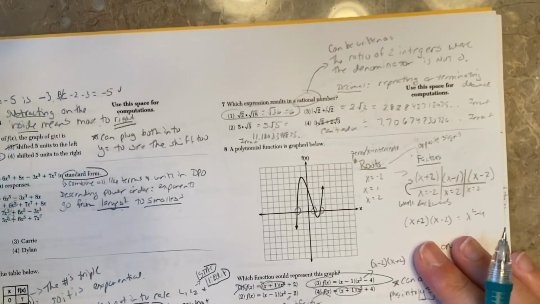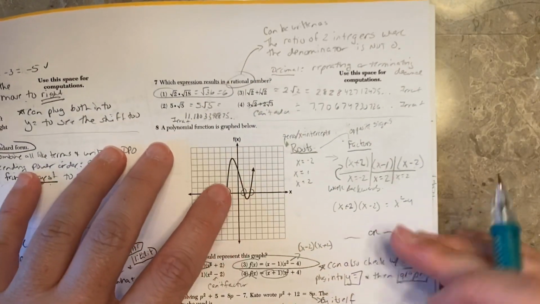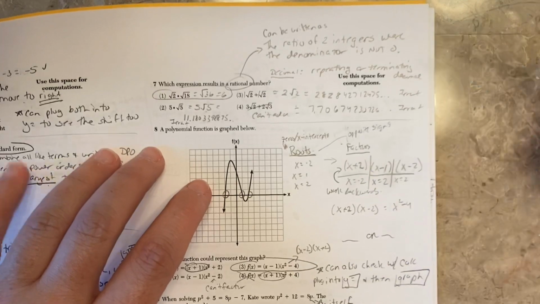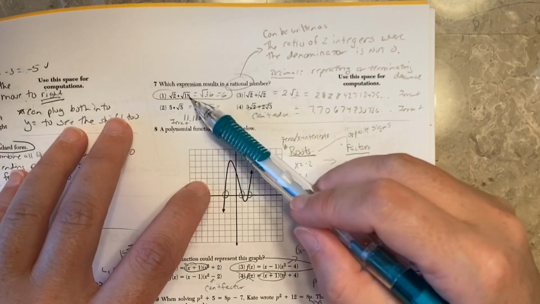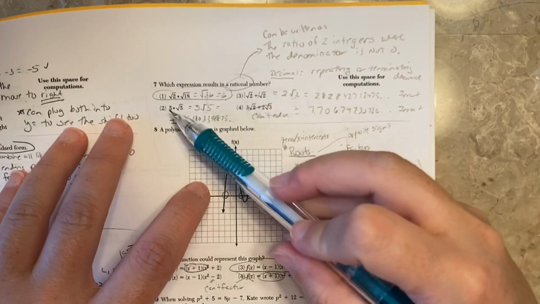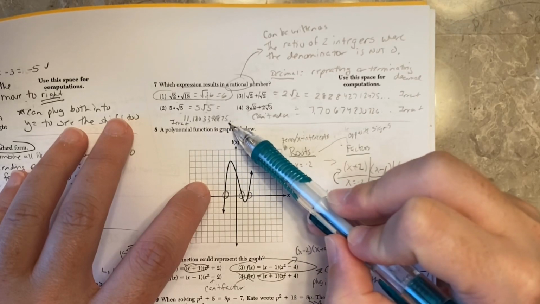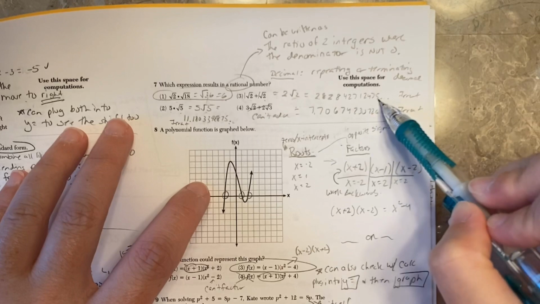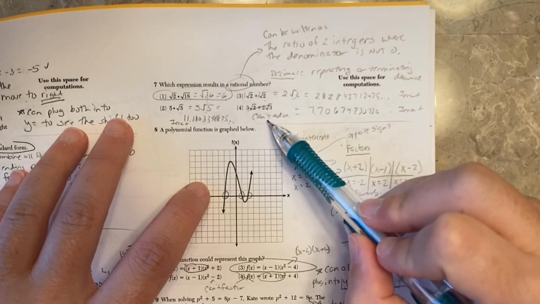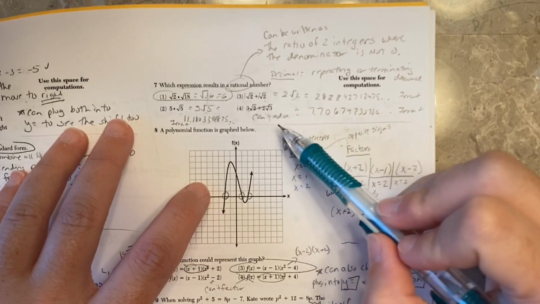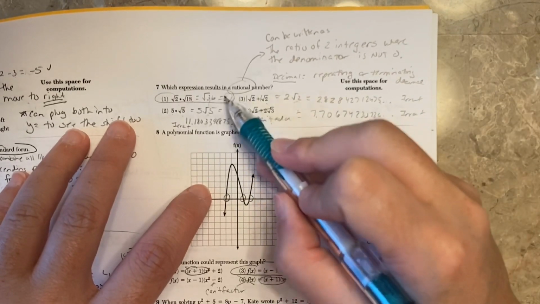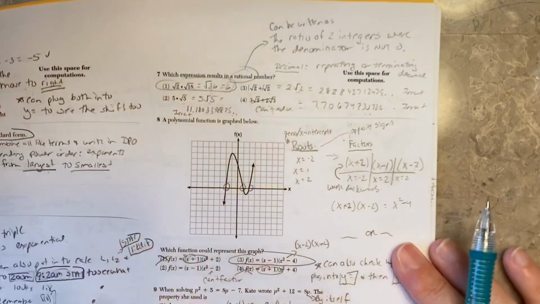Number 7, which expression results in a rational number? Remember, rational can be written as the ratio of 2 integers where the denominator is not 0. So basically, I just put these all in the calculator. I did radical 2 times radical 18. I got 6. 5 times radical 5 got me this non-terminating, non-repeating decimal. When I added those together, I got this non-terminating, non-repeating. And this one, you can't technically add it, but the calculator does it for you anyway. Again, non-terminating, non-repeating. So this is the only one that came out to be a nice whole number, so it is choice 1, again, all in the calculator.